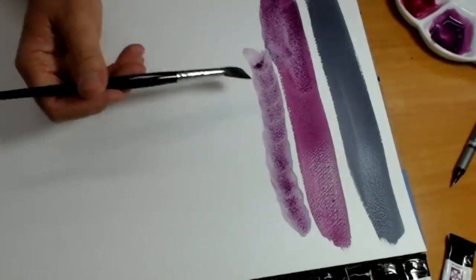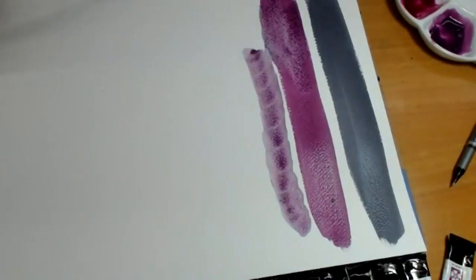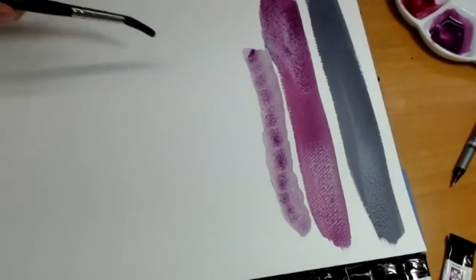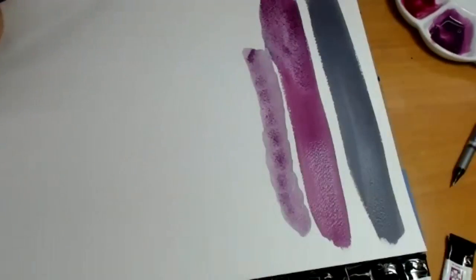That's rose of ultramarine with neutral tint. So I can bring down the vibrancy of that rose of ultramarine if I want. So it's neutral tint with rose of ultramarine.